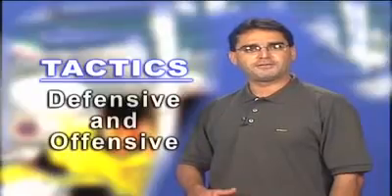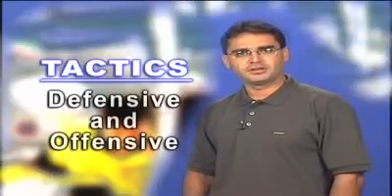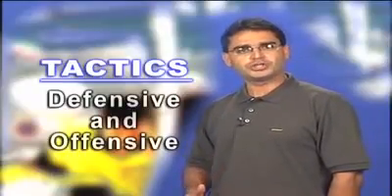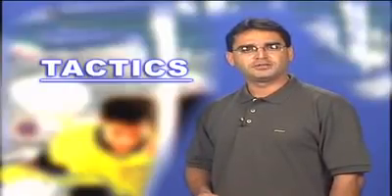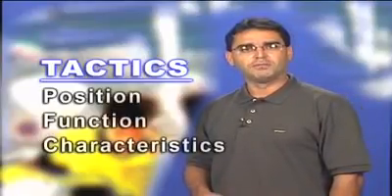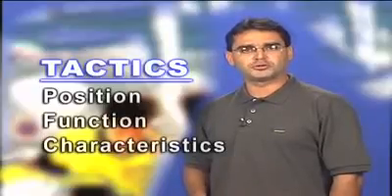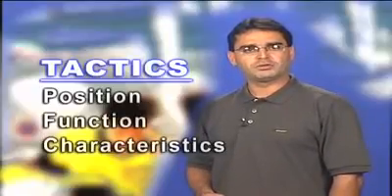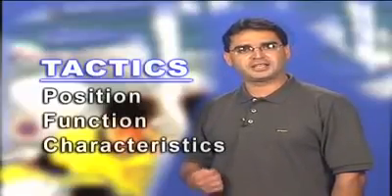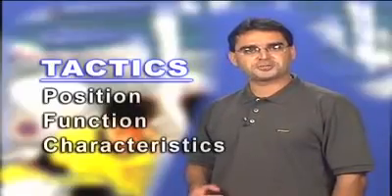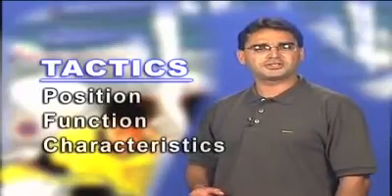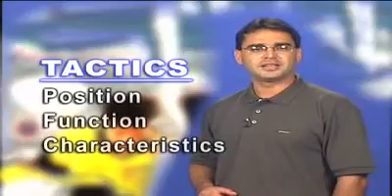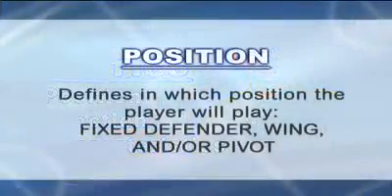Tactics can be divided into defense and offense, in that these two aspects define the strategies of the game. When referring to tactics, it is necessary to define three terms that are very important in the futsal context: position, function, and characteristics. These three aspects are fundamental in choosing the players that will make up the team, and especially those that combine these conditions to perform their functions during the match.